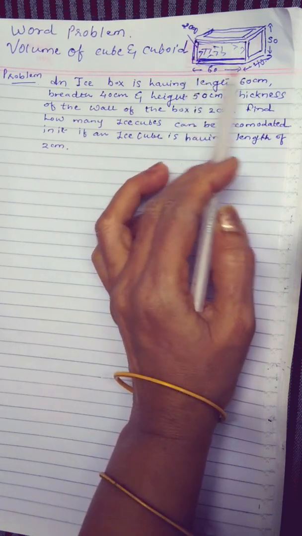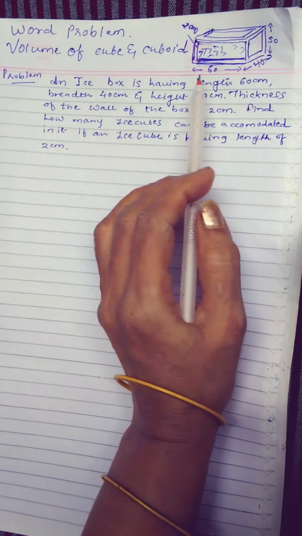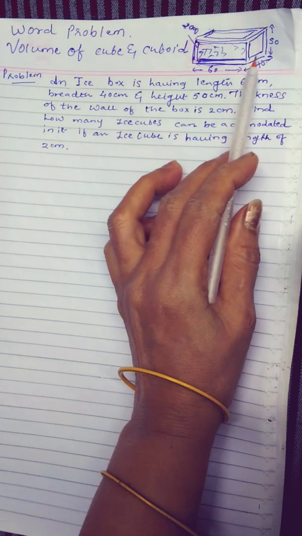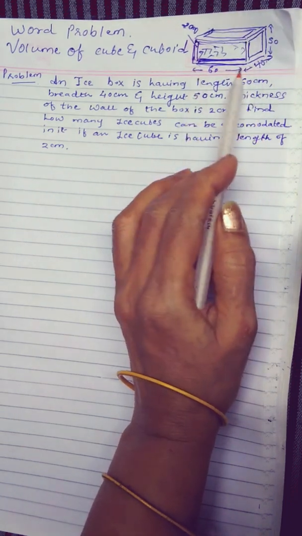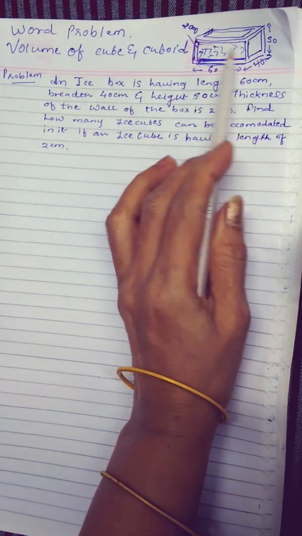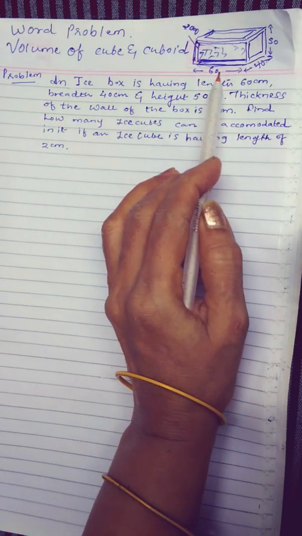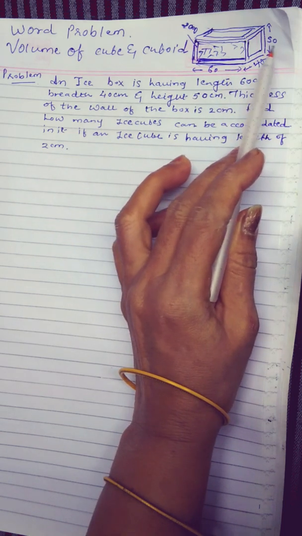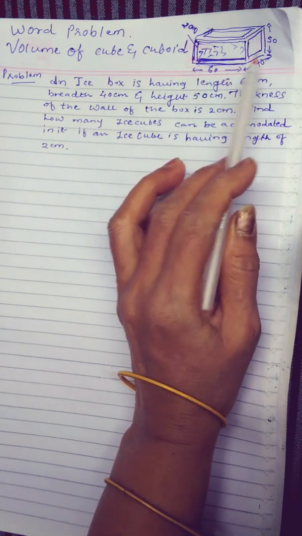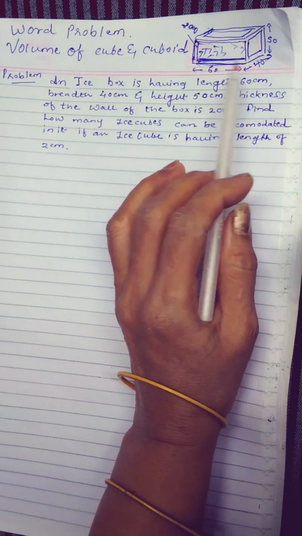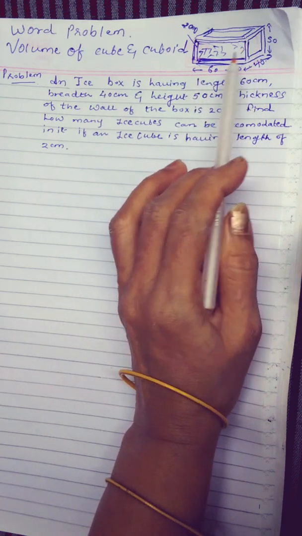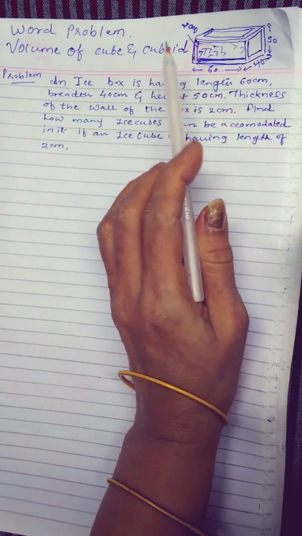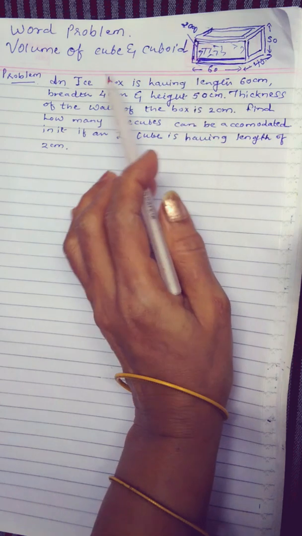Outside dimensions are given: 60, 40 and 50. First of all, we have to find out the inside length, inside breadth and inside height of this ice box. Now 60 is the outside length. Here 2 centimeter will cut, here 2 centimeter will cut. So 60 minus 4 is 56. Then 40 minus 4 is 36 and 50 minus 4 is 46. That will be the internal length, breadth and height of this ice box.